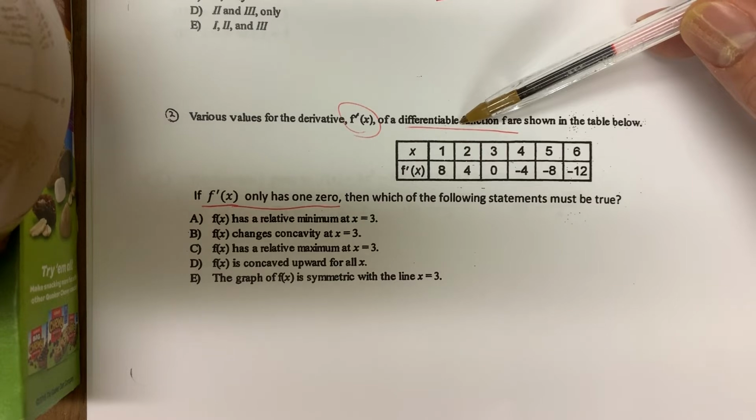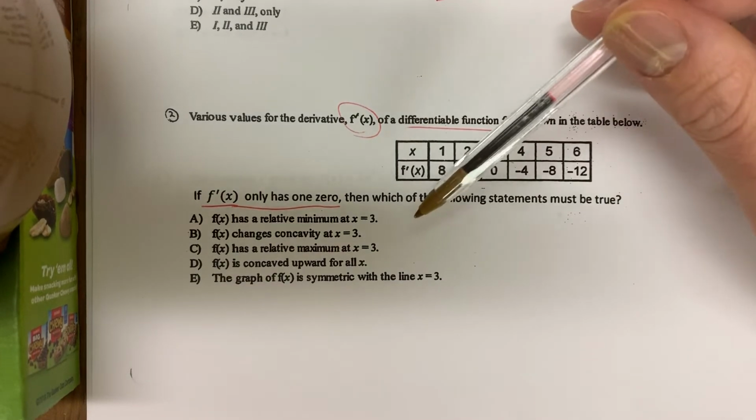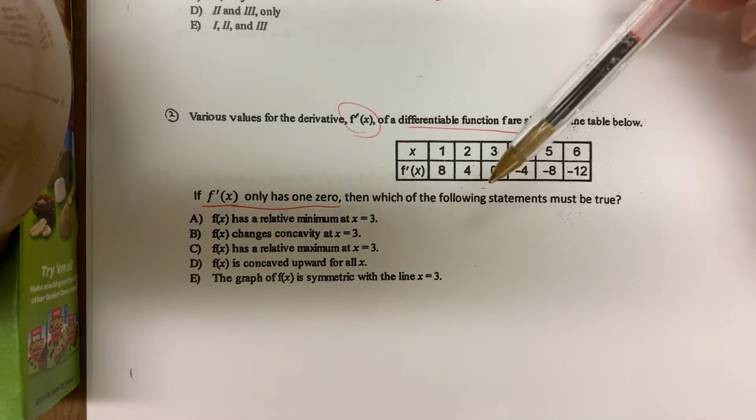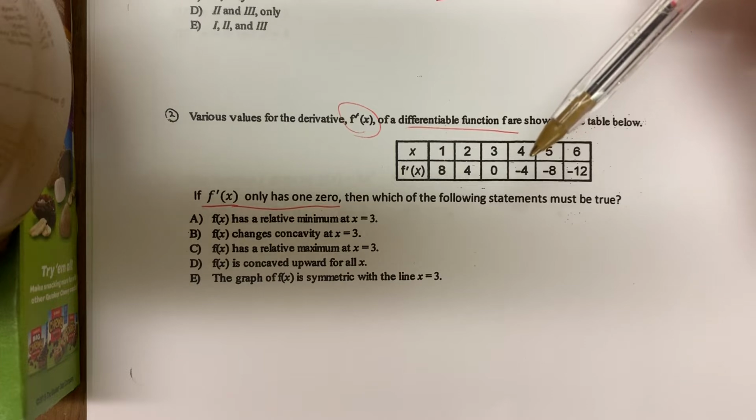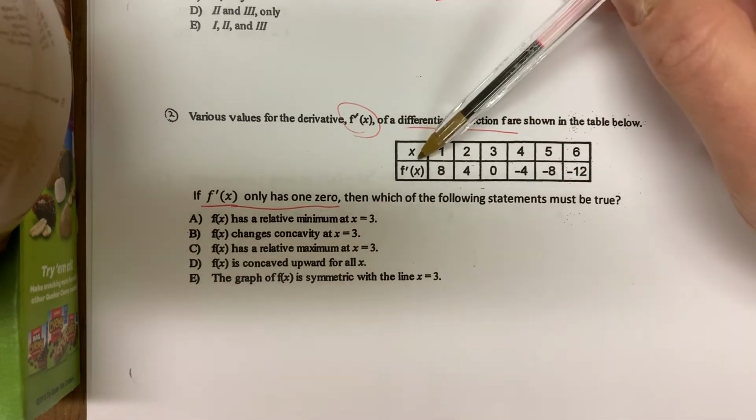Also, no funny business, no discontinuities or anything like that, because the function is differentiable. You could essentially ignore that information and still get this problem, right? But that's because this is a pre-AP class. In an AP class next year, they will mess with you with stuff like that. So you need to be careful. And they only give us information about f prime.